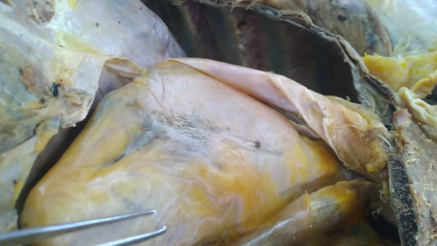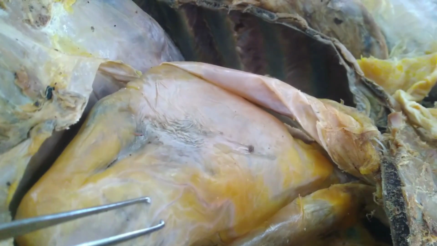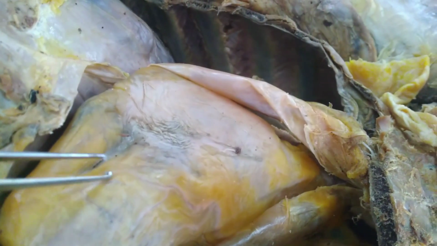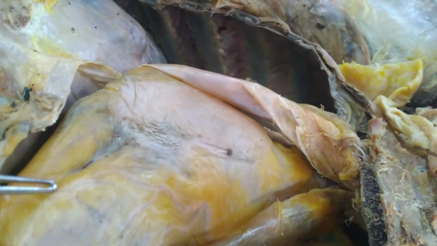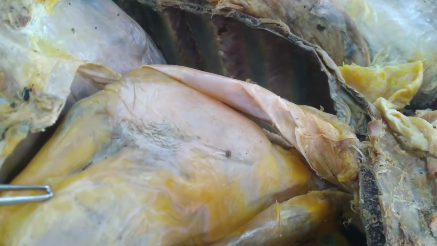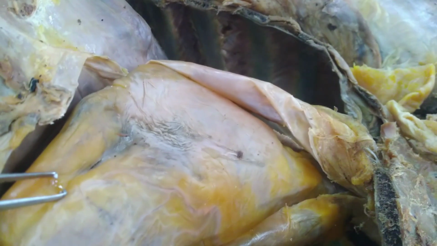So on this side is the right ventricle. On this part, that will be the left ventricle already. And so that's the anterior descending branch of the left coronary artery, also known as the anterior interventricular artery.